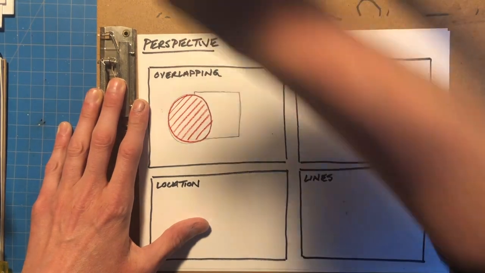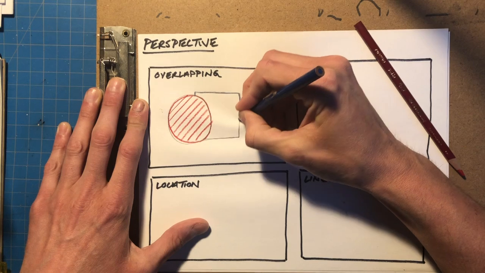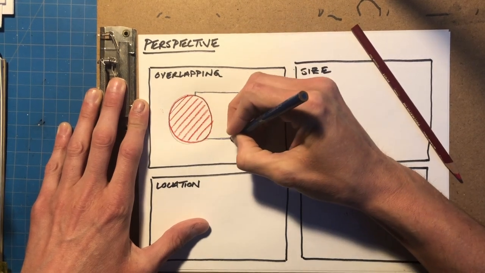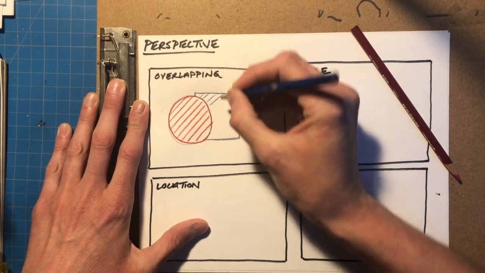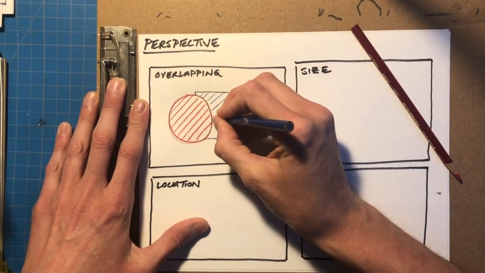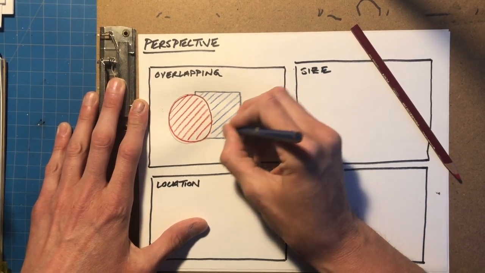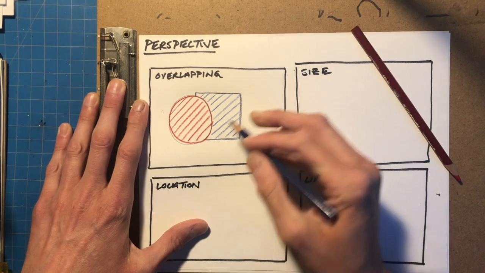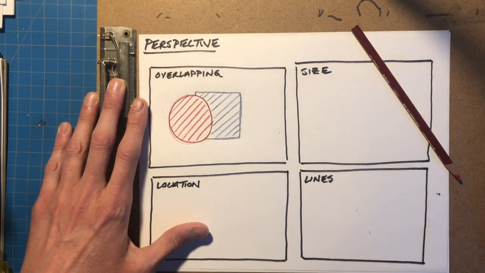And then I'll use maybe a blue for my square, and also use some lines to help emphasize that it is behind. Notice how I'm stopping or starting my lines right at the edge of the other shape to help emphasize that sense of the red circle being in front of the blue square.